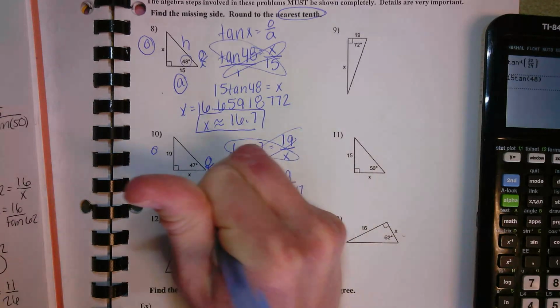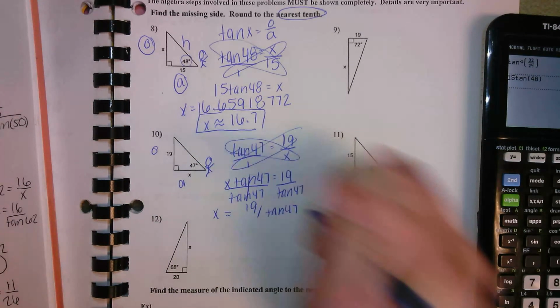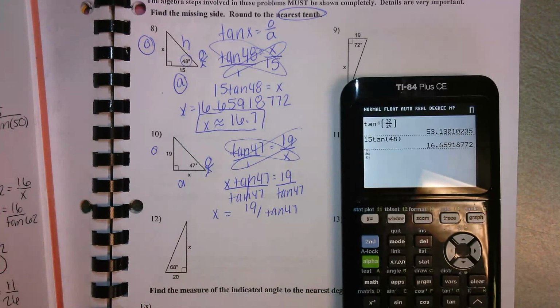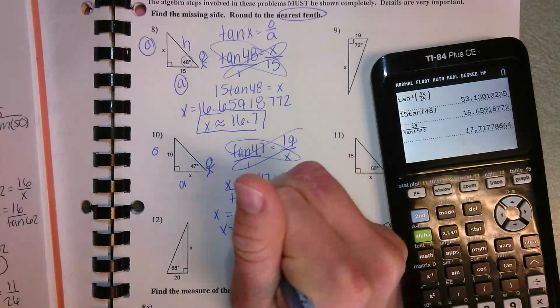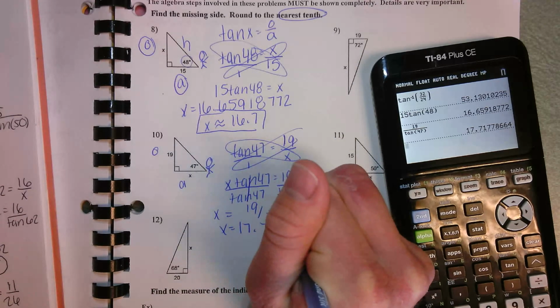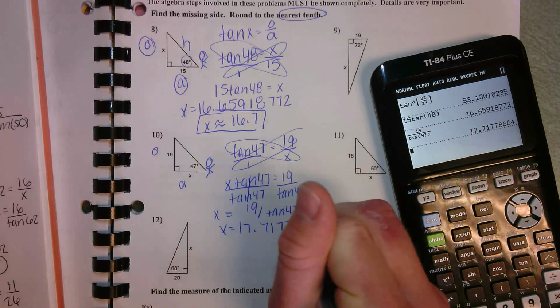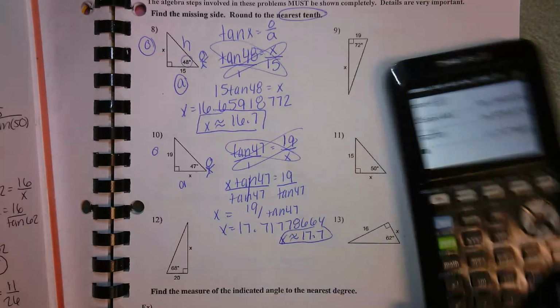Those cancel, so x is equal to 19 over tangent of 47. So I have 19 divided by the tangent of 47. So x is going to equal 17.717786664. So x is 17.7.